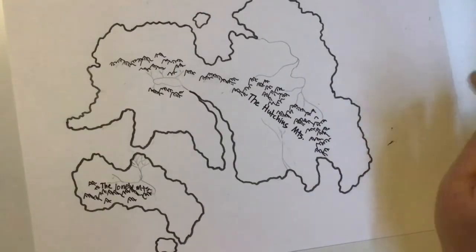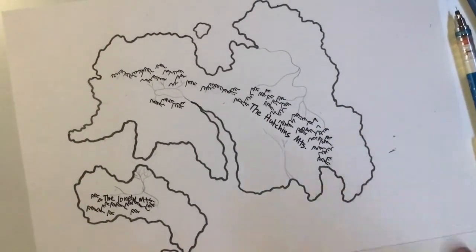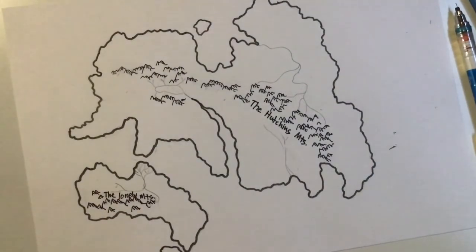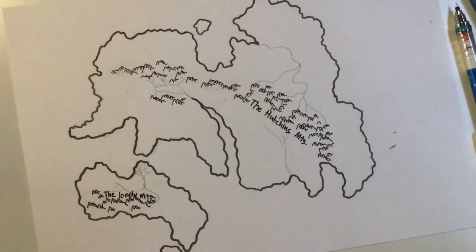Okay. So I'm going to just do a time lapse of drawing these, and then I'm going to add some detail around my island, trying to show that it is water around it to make it a little bit more clear.